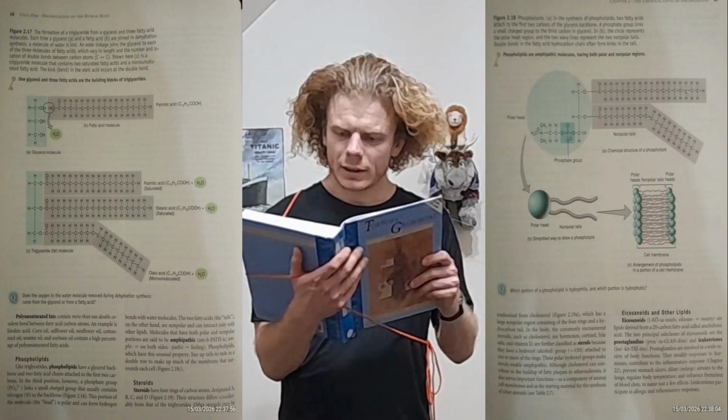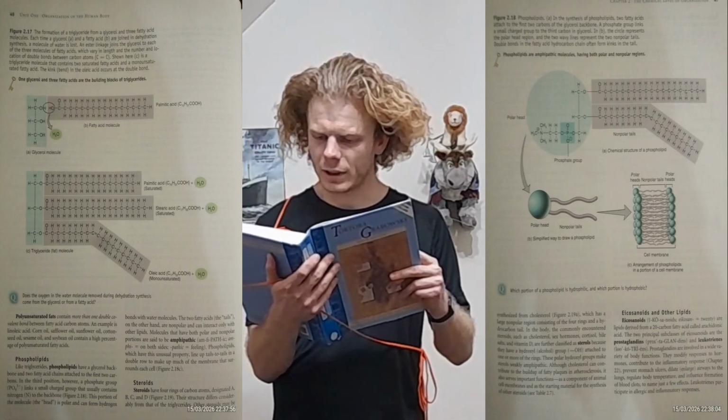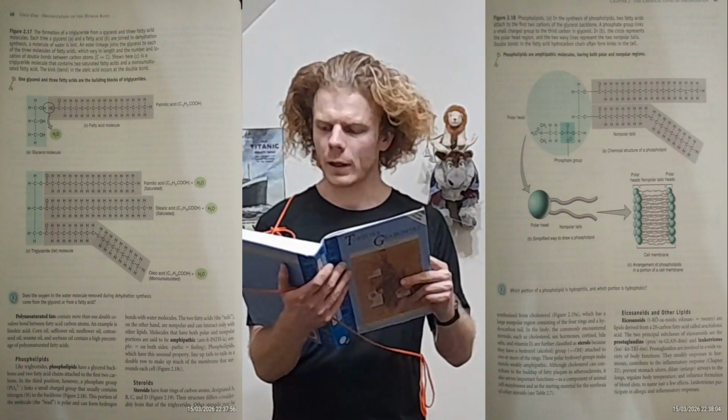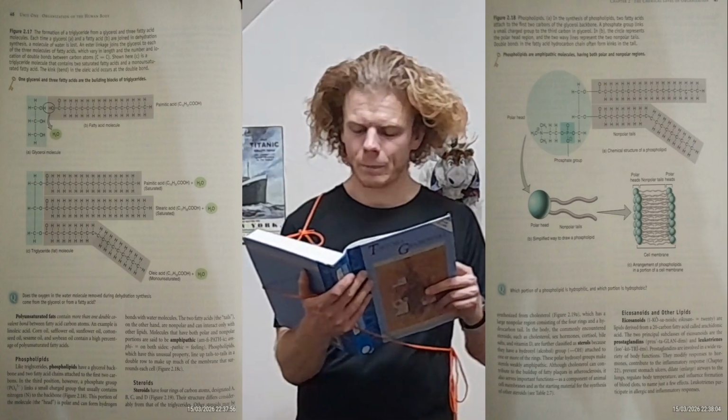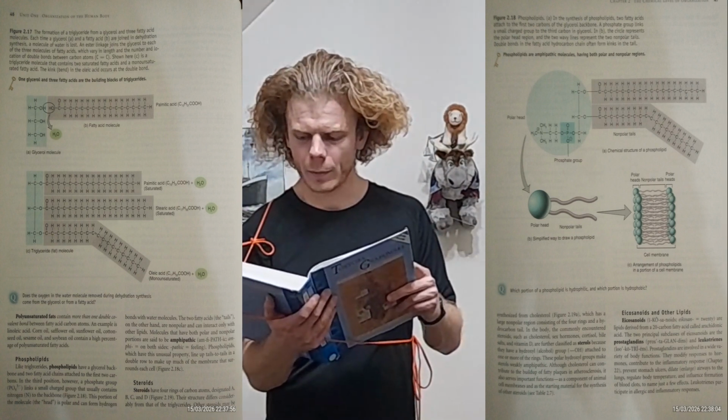A phosphate group links a small charged group with a third carbon in glycerol. In B, the circle represents the polar head region, and the two wavy lines represent the two non-polar tails. Double bonds in the fatty acid hydrocarbon chain often form kinks in the tail.